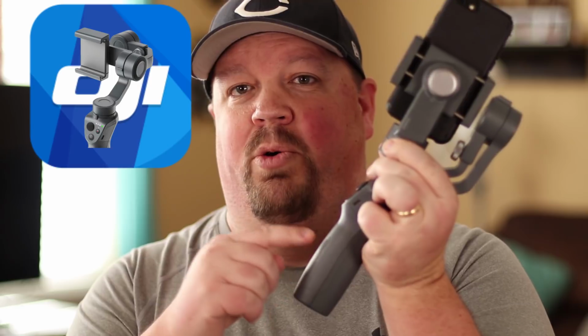So the first update we're going to talk about is to DJI Go, not DJI Go 4. DJI Go is still used for Osmo products, including the Osmo Mobile 2 I have right here, as well as some of the older DJI technology like DJI Phantom 3 and previous.